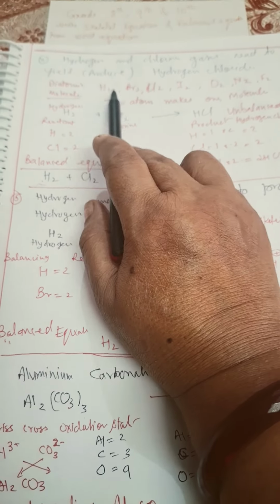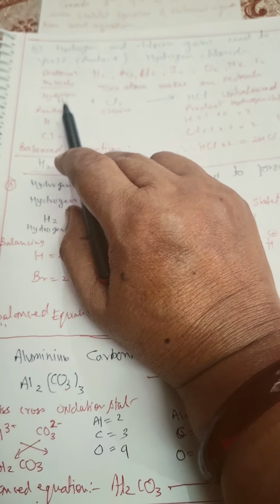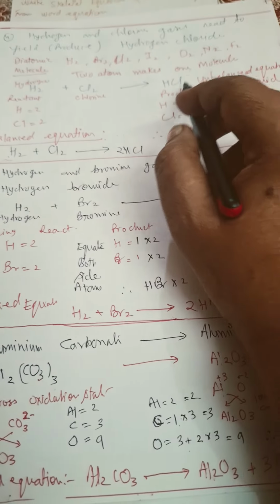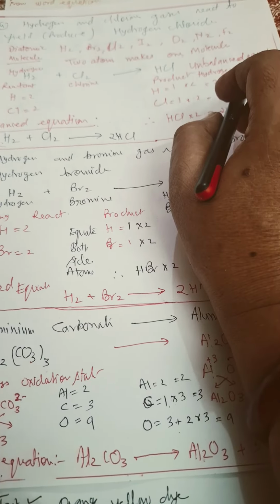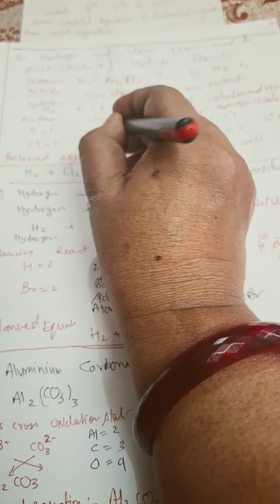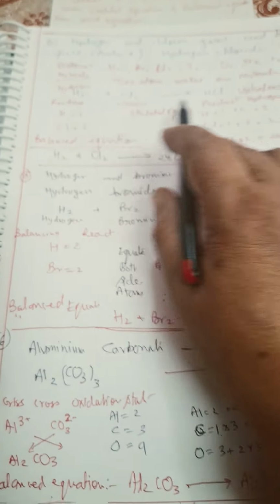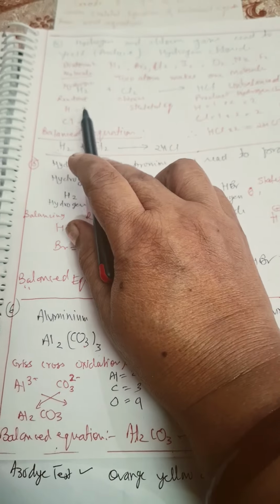All these are diatomic. Now we'll go for our question: hydrogen combined with chlorine, so H2 plus Cl2 gives HCl. So this is an unbalanced equation. This is called a skeletal equation. An unbalanced equation is called a skeletal equation. Now we have to write it with proper formulas. Okay, now we have to balance.